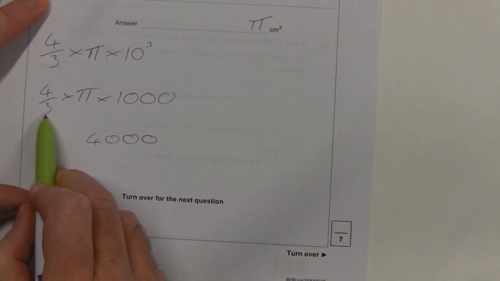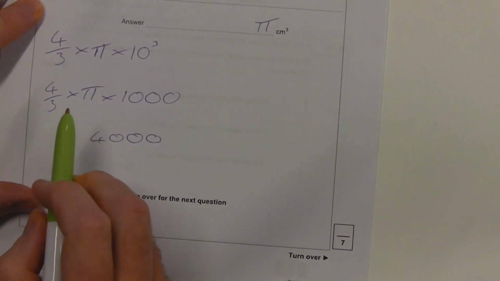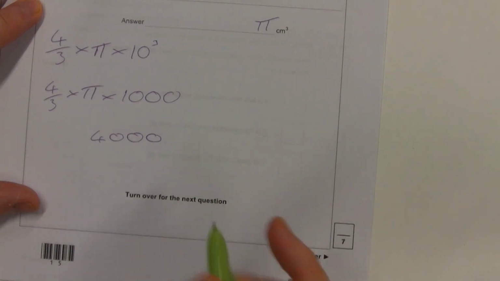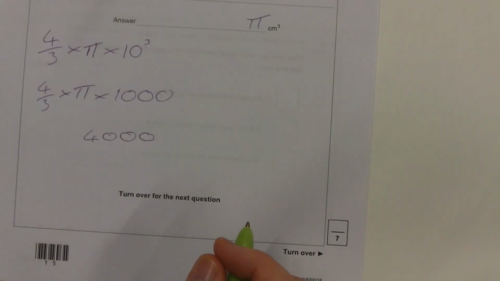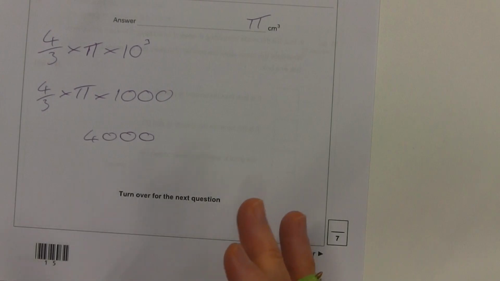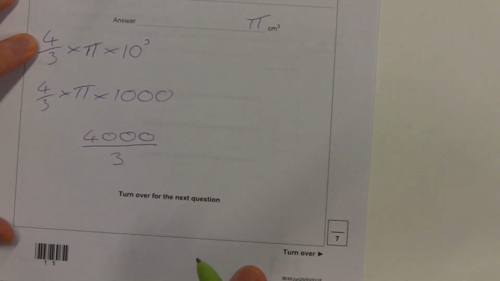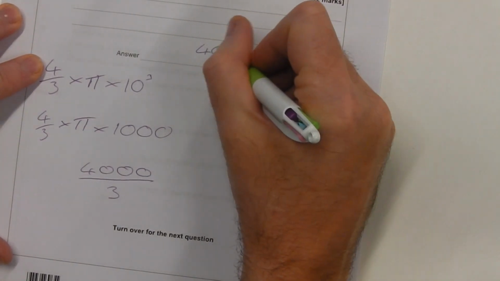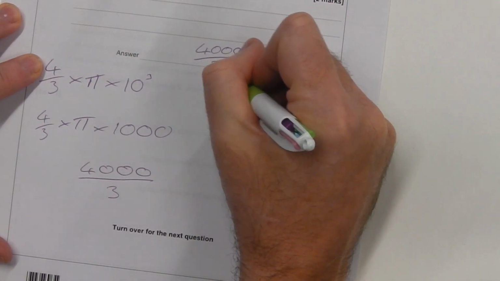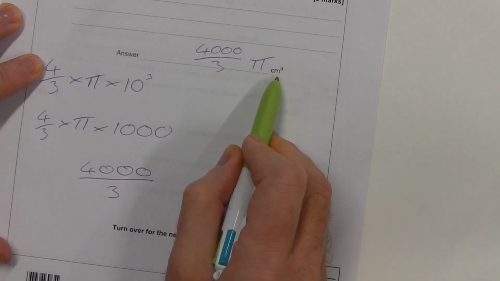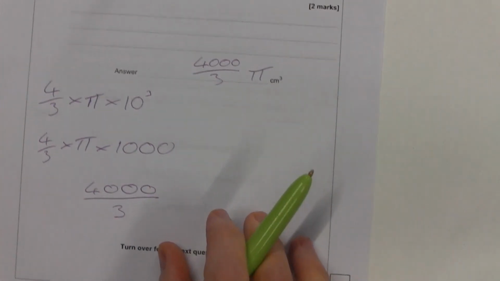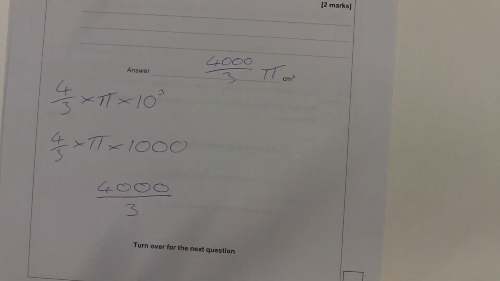But we still need to divide it by 3. And we just said we don't want to divide it by 3 because we're going to end up with recurring decimals. So again, being in terms of pi, we can leave it in the shorthand version, and we can just say then that it's still divided by 3, and that's what we can use for our answer. 4,000 divided by 3 pi centimeters cubed. Okay, and that is our answer in terms of pi.